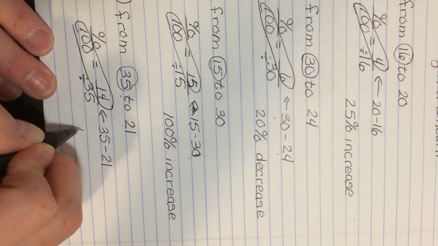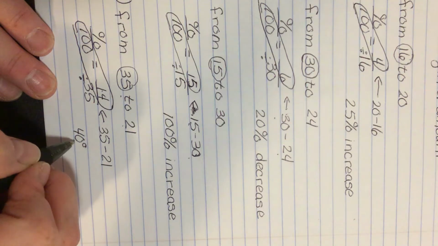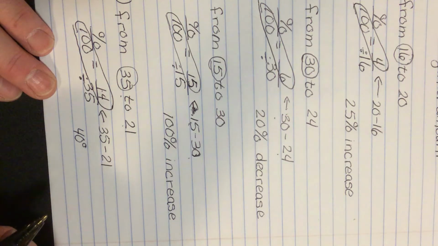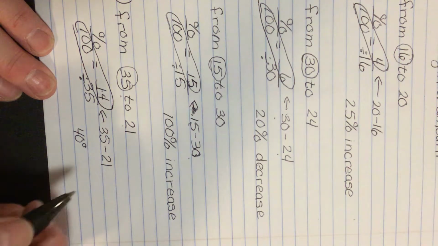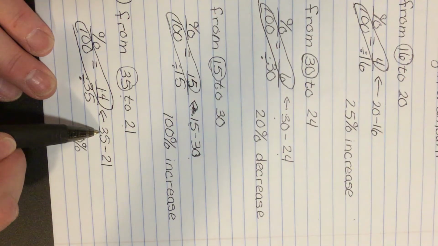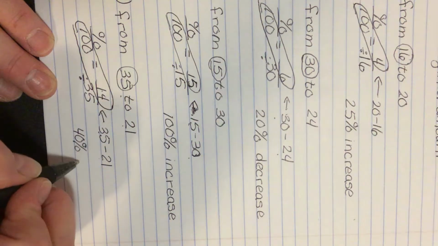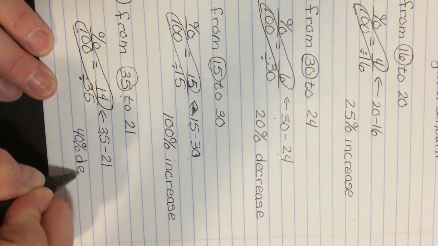And Kaylee is telling me it is 40%. Wait, was it? No, she's saying wait. 100 times 14 divided by 35. Oh yeah, it is. Okay, it is 40%. Scared me. Now, we're going from 35 to 21. So it's going down. That means it is a decrease.